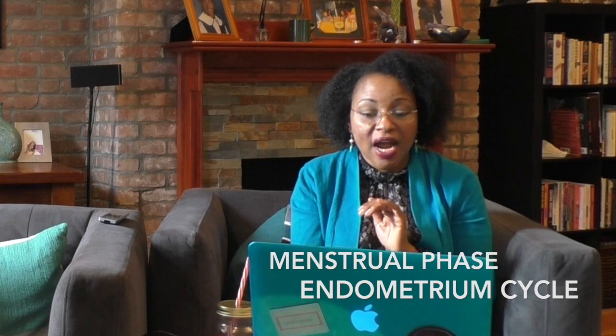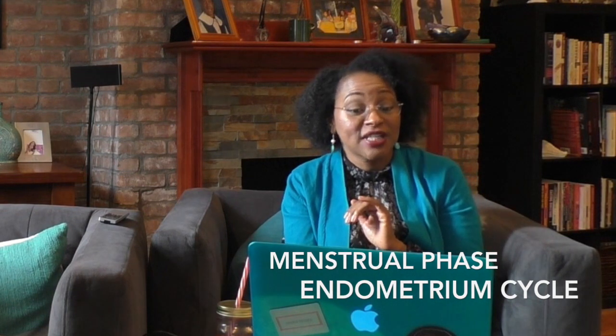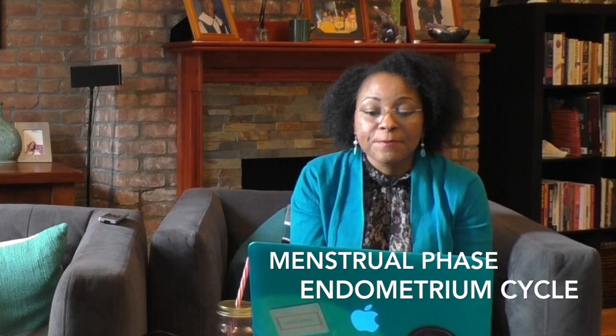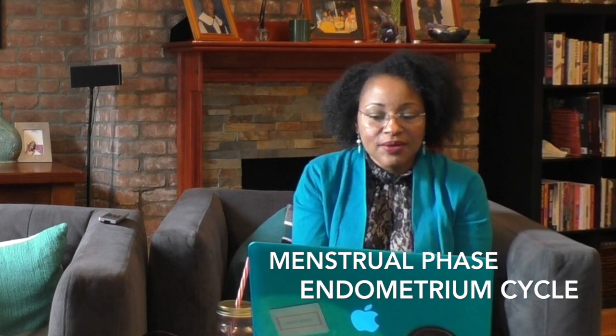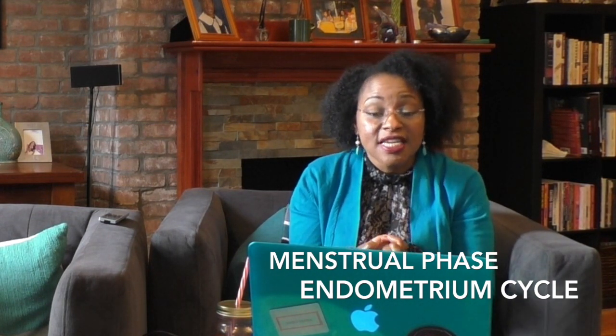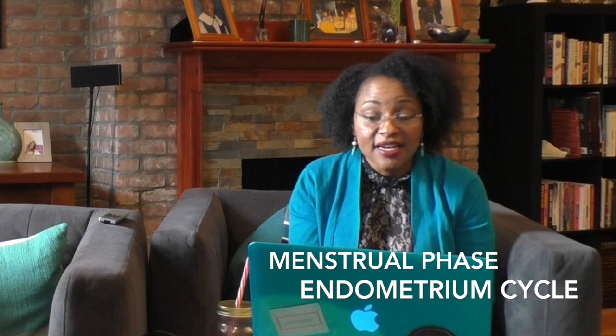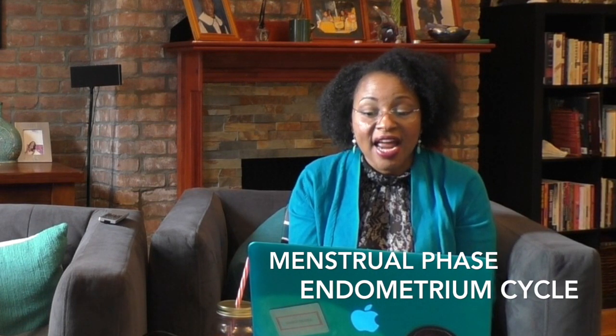All right. So during the menstrual cycle, the endometrium cycle has its own 3 phases: menstrual, proliferative, and secretory, which is secretion. After menstruation, the endometrium is typically thin with dense supportive tissue and narrow, straight tubular glands lined with low epithelium.